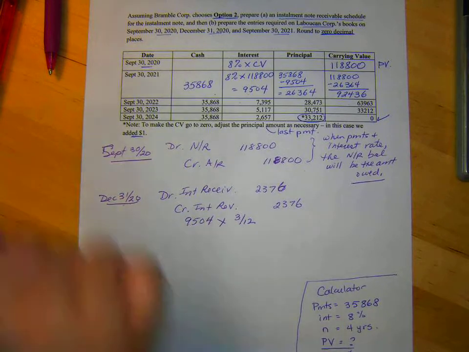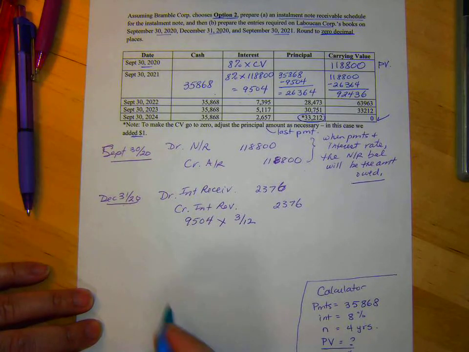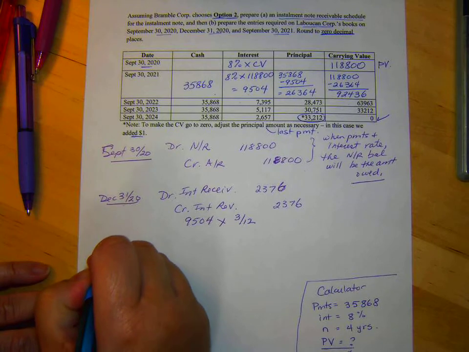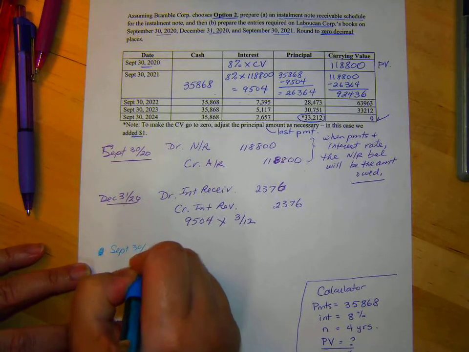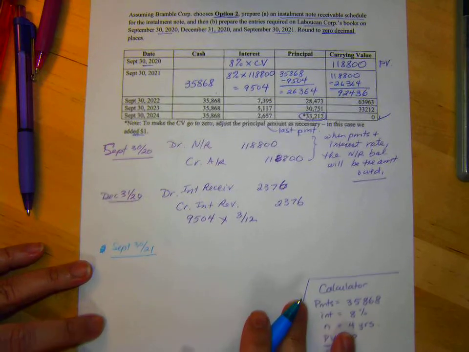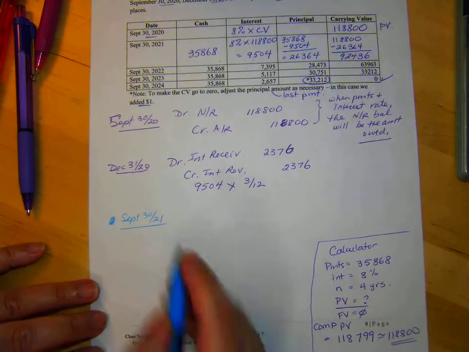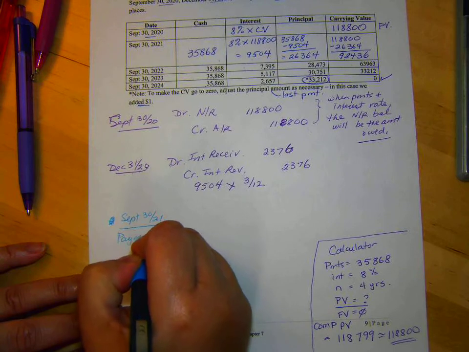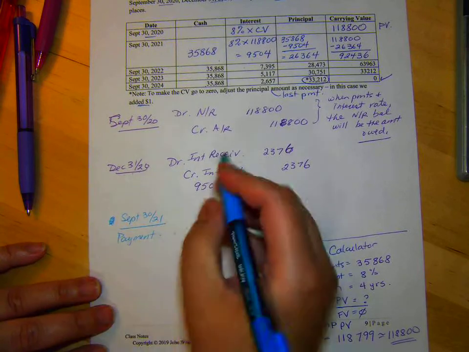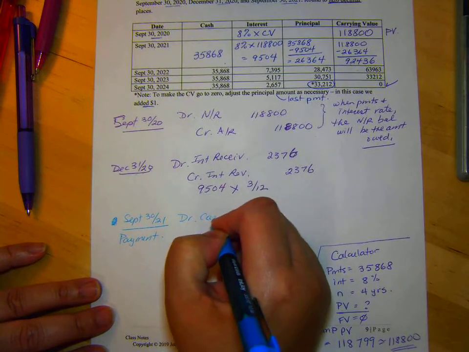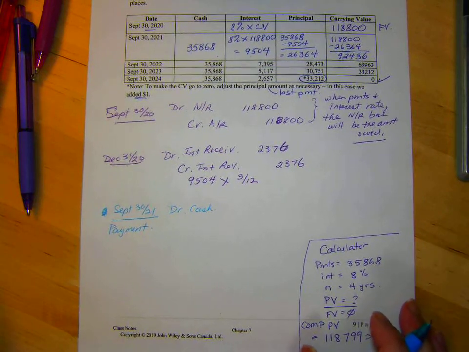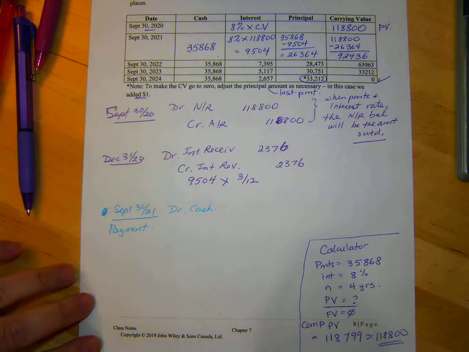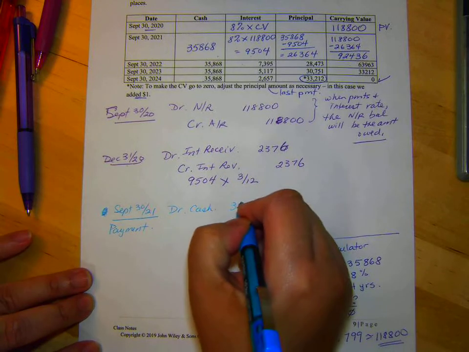So now it's September 30th, 2021. And what's happening? We're receiving a payment. So can we find some cash from these people? Yes, but we're not getting the whole note back. We're only getting one little piece: $35,868.